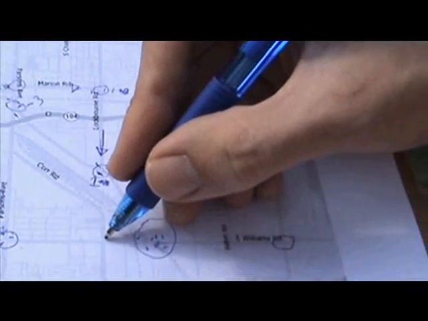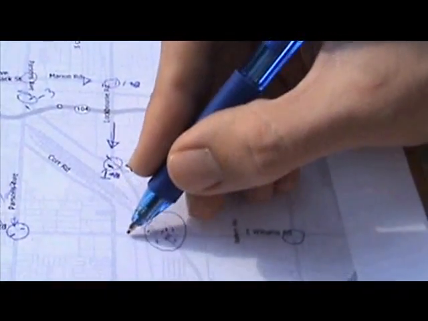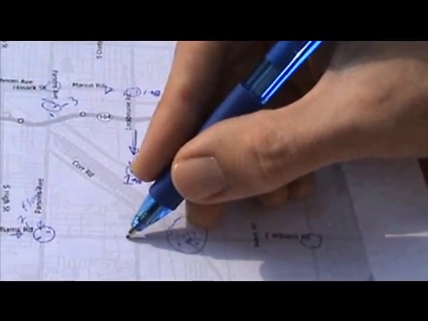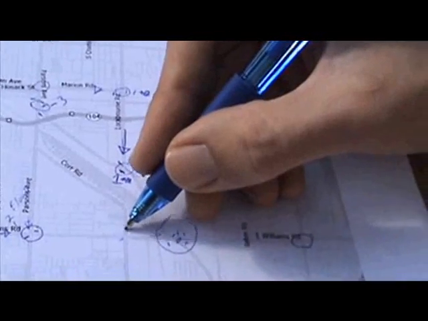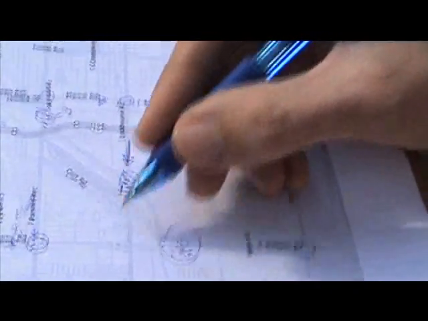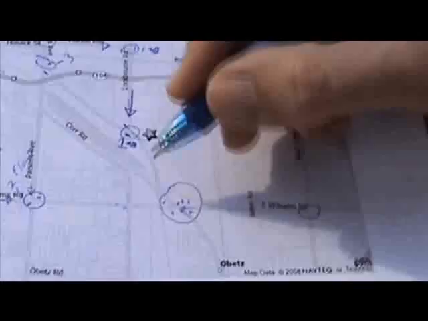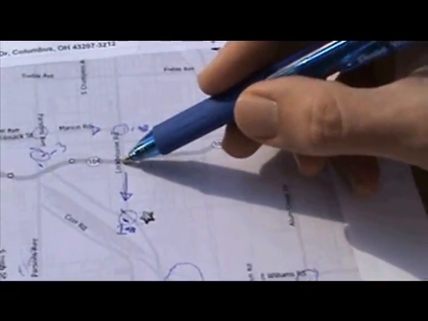So again, if you can get them close to the actual intersection is where you can tilt them to get this direction, and then same thing goes over here. If you can get it real close, you can tilt it here to get this flow and this flow of traffic seeing them.